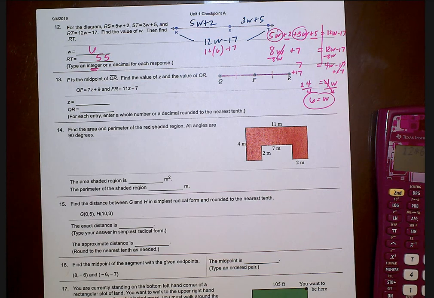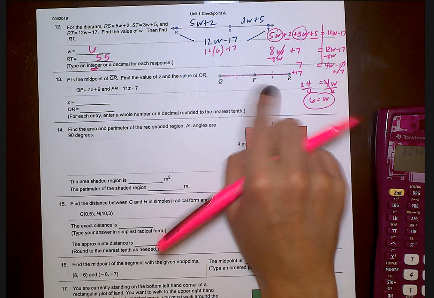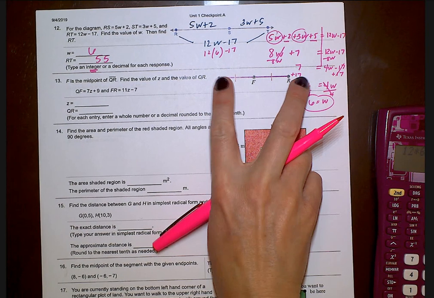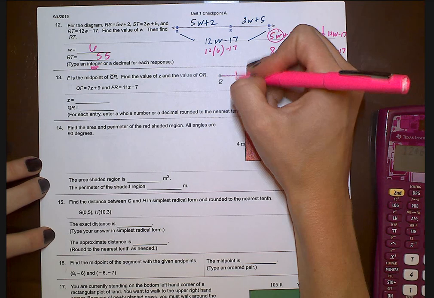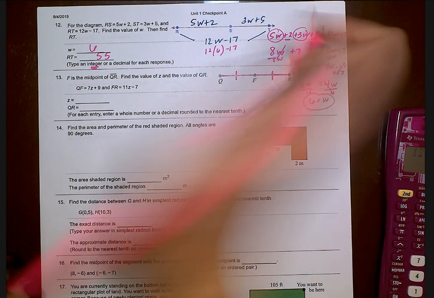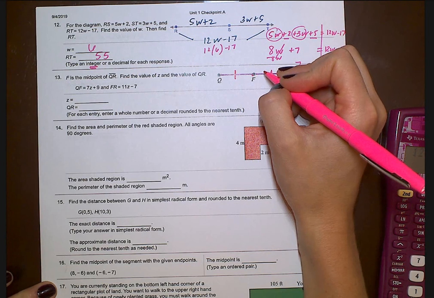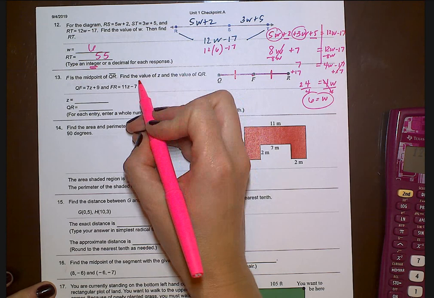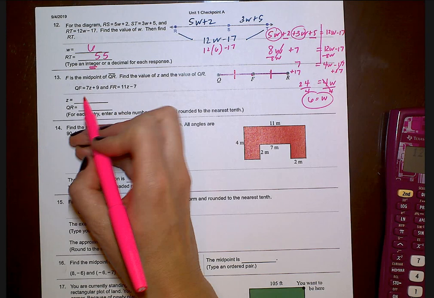Number 13 says F is the midpoint, so similar kind of diagram going on. It's a segment with 3 points on it, except this time I have these marks right here. And if you remember, those mean congruent or the same. And I would also know that those are the same because F is in the middle. It's the midpoint. They tell me, find the value of Z and the value of QR.